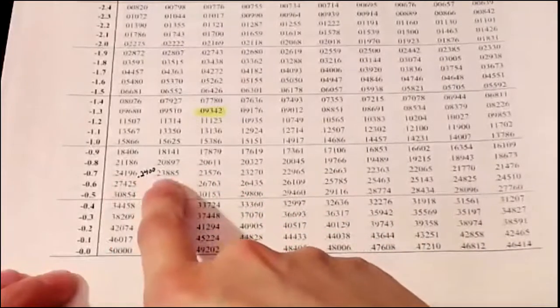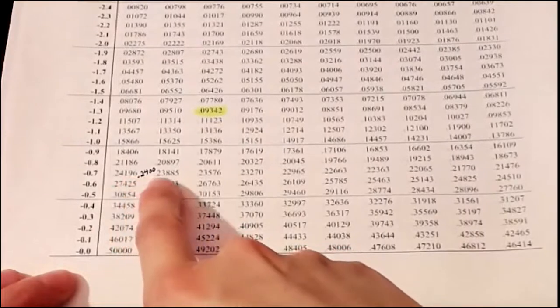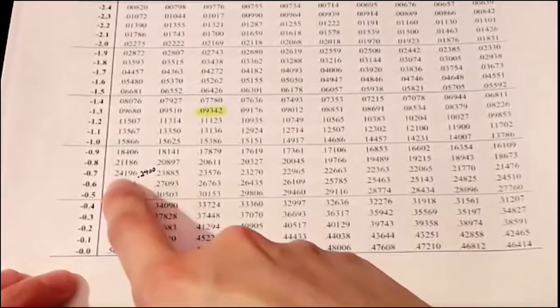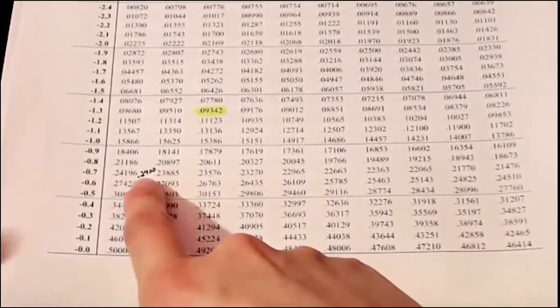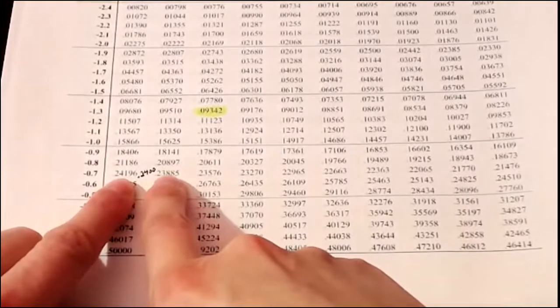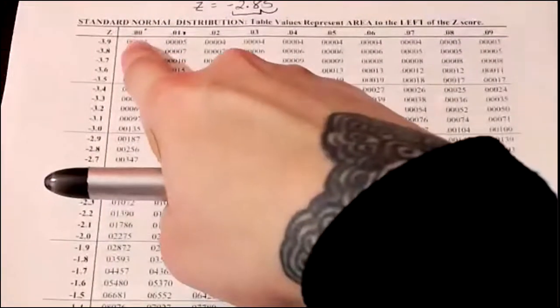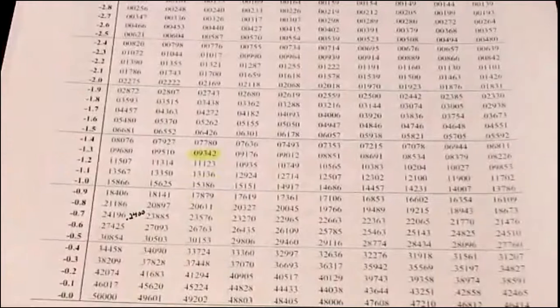I got pretty close, but I couldn't hit exactly 0.2400 because that's not an area listed on this chart. So we see that 0.2400 sits between these two areas, which represent a z-score of negative 0.70, and then this area, which is a negative 0.71. Does that help? Yeah. Awesome.